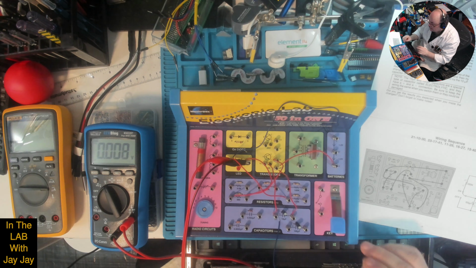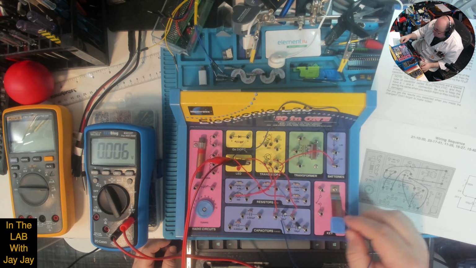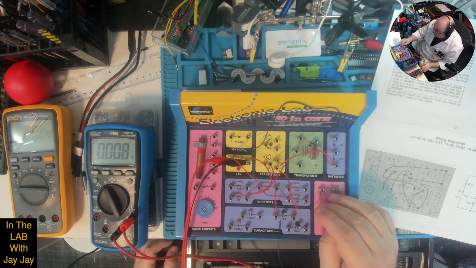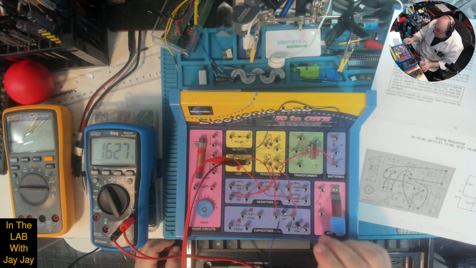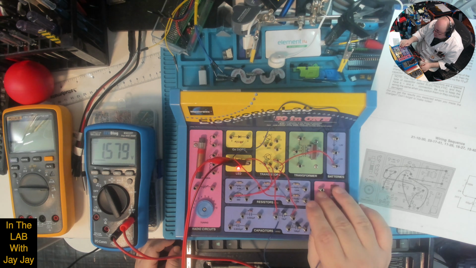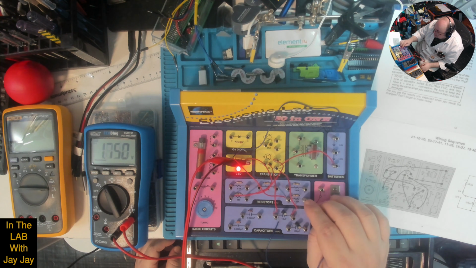So this is using the big 400k resistor and the small 10 microfarad capacitor, and it charged up fairly quickly, didn't it? Because it just had to fill up the capacitor, and the capacitor discharges quicker because there's less juice in it. Yes, very good. That all makes sense.